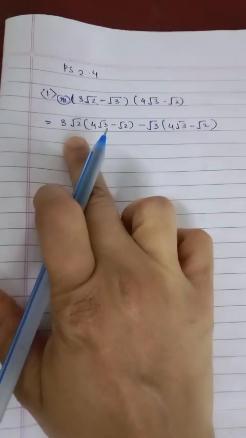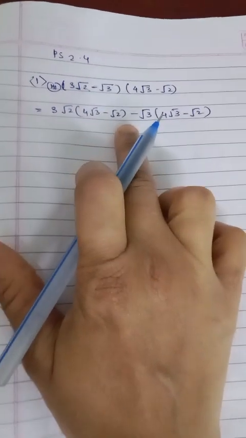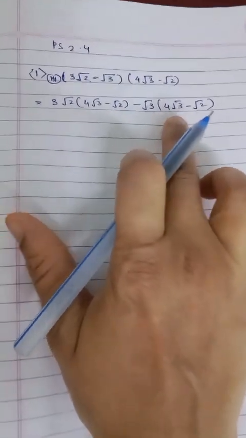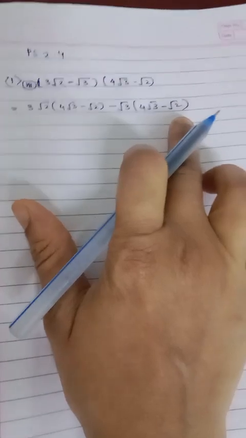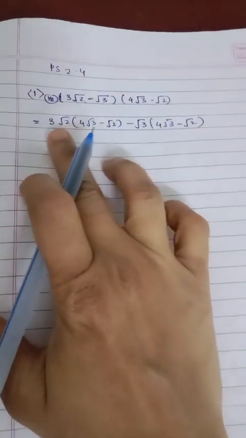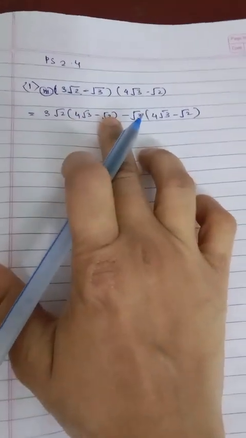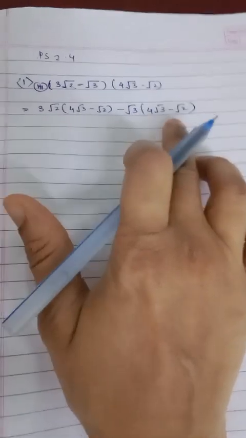So my next step is 3 root 2 multiplied to this complete bracket and root 3 multiplied to the complete bracket. Okay, now I have a multiplied by b plus c, and here also the same thing.